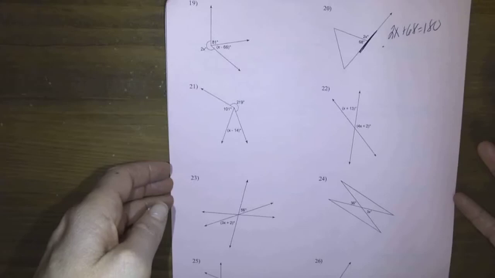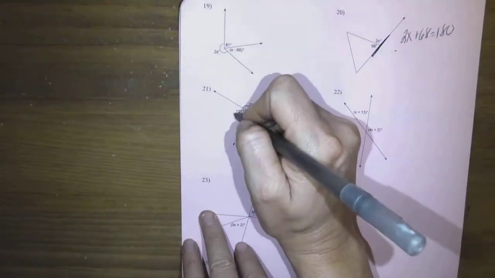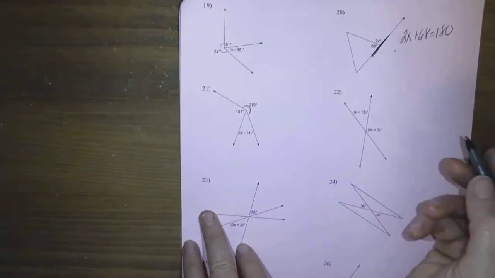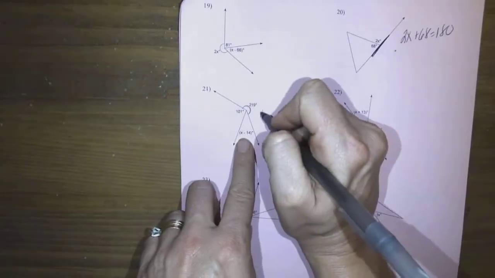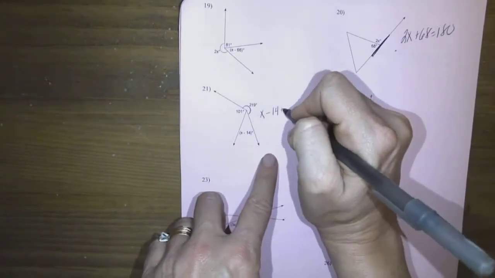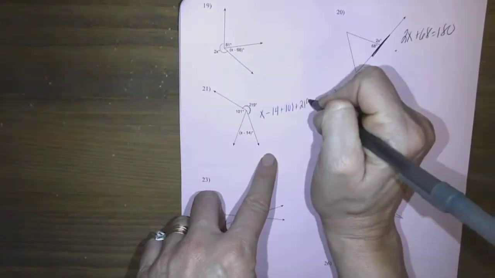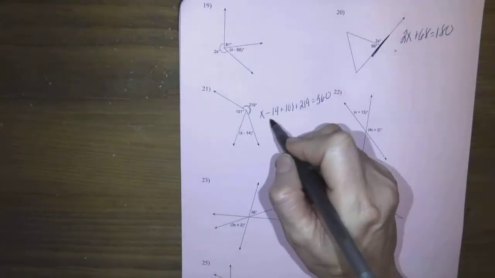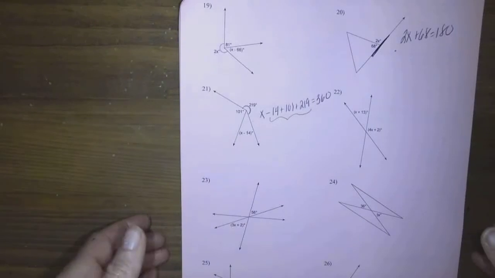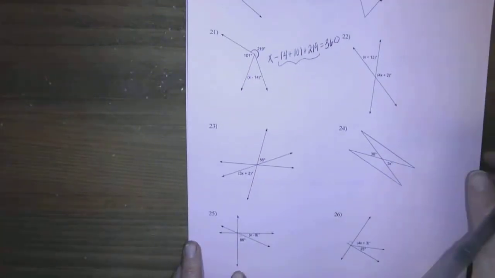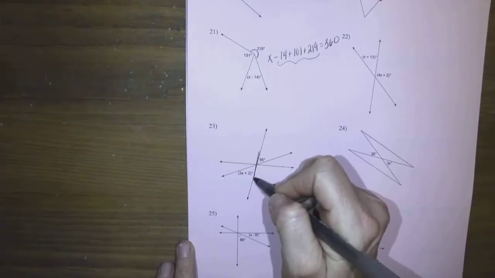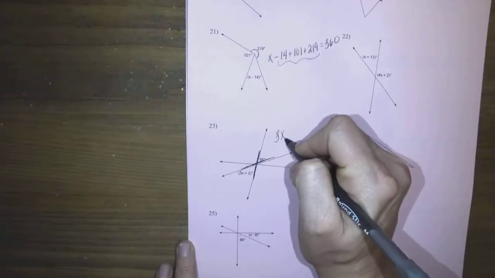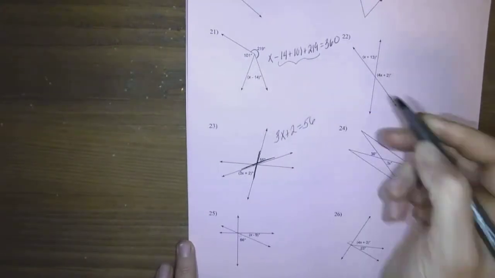Another kind that we have is a complete circle here of angles. So that means all 3 of those, this big guy and these 2, add to 360. So I will start with my x, x minus 14, plus the 101, plus the 219, equals my 360. And I'll make sure I combine like terms, because all of these can be combined before I go about solving that. Next one, I have vertical angles here, because I see the X. We remember that vertical angles are equal. 3x plus 2 equals 56.